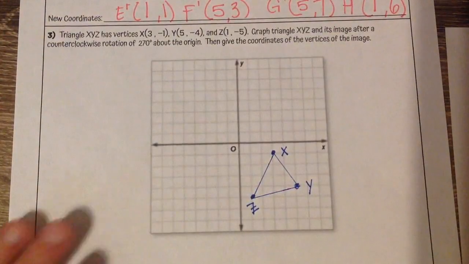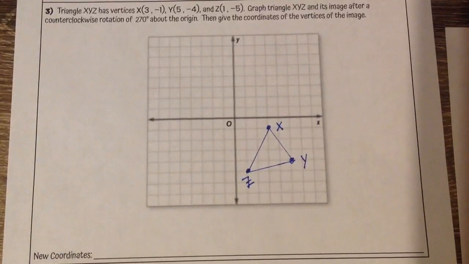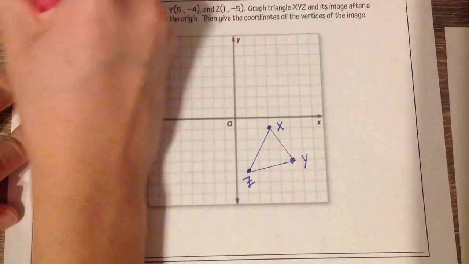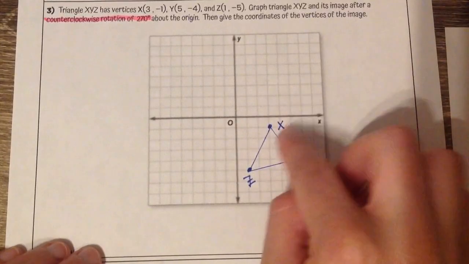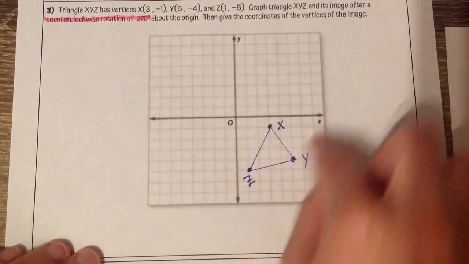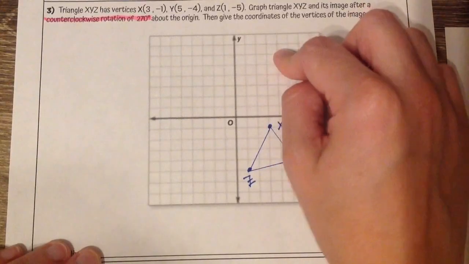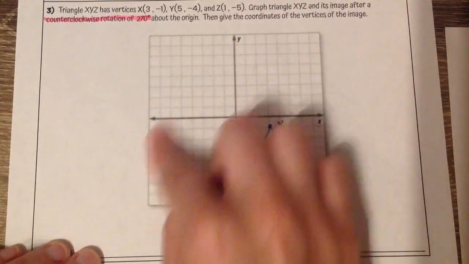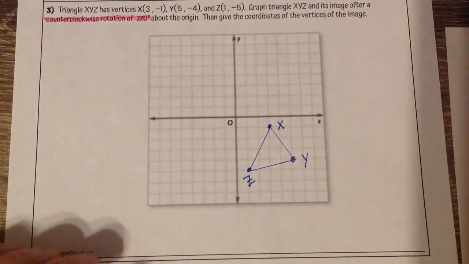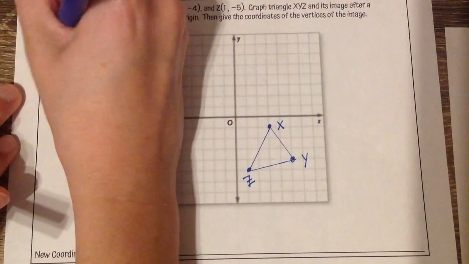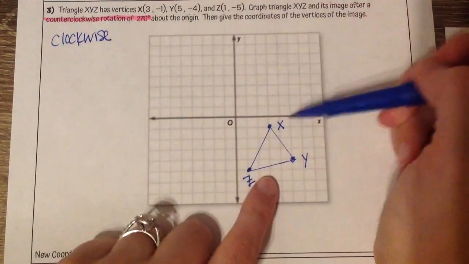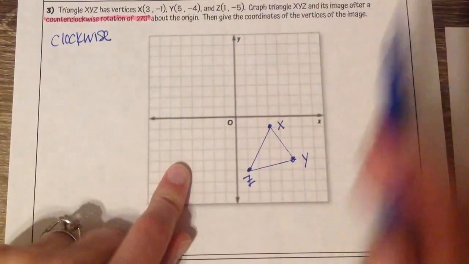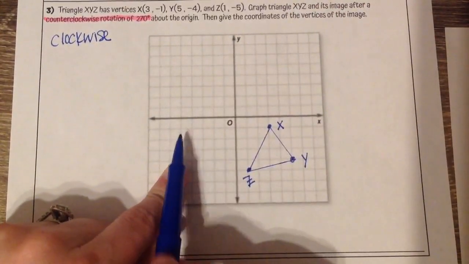And then again, we need to be careful. It is saying to do a counterclockwise rotation of 270 degrees. So again, the opposite way. So counterclockwise of 270 would be, nope, that's clockwise, sorry, it would be this way, 90, 180, 270. So it should be right here. We always need to bring things back to clockwise because that's what our chart tells us. So counterclockwise of 270 is the same thing as going clockwise 90.